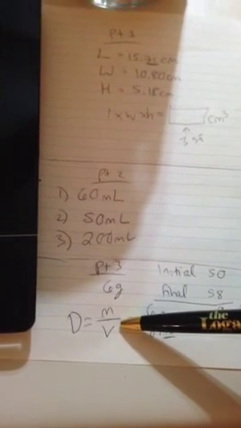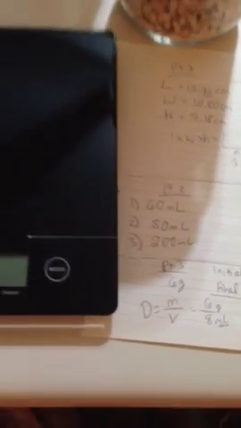Ultimately, you're going to be comparing whatever density you find to the one that's available online as a theoretical density, and we'll be finding percent error. So make sure you get 3 replicates of your data for whatever food you choose.